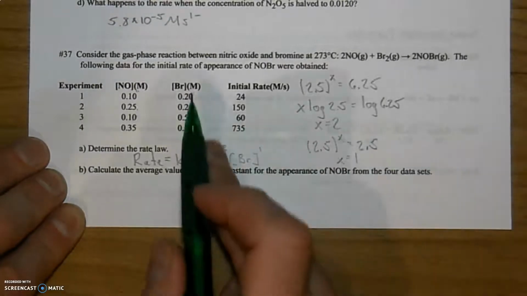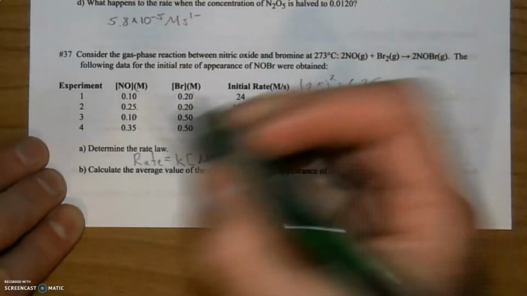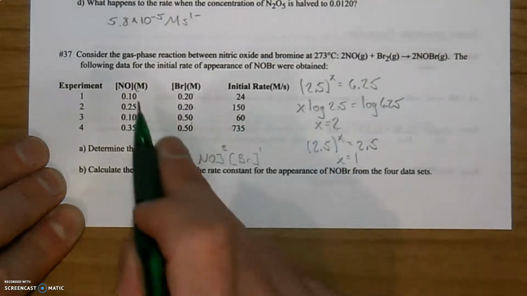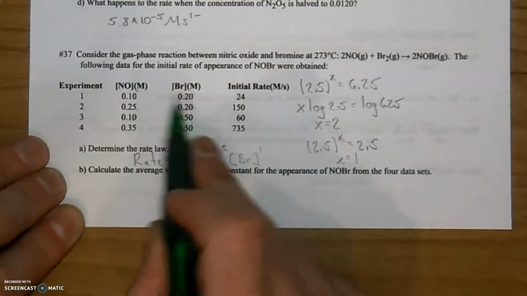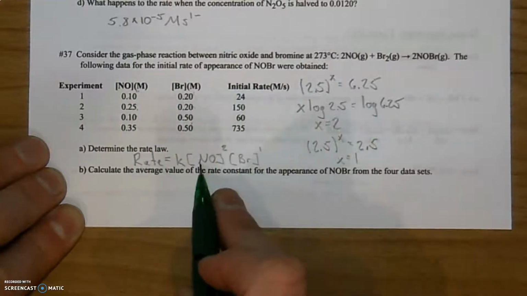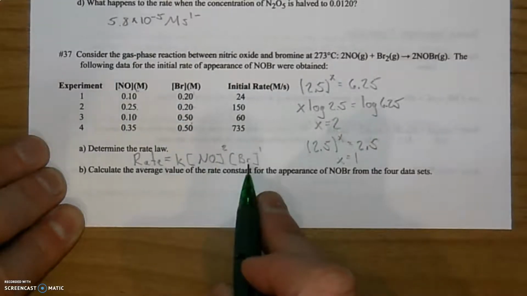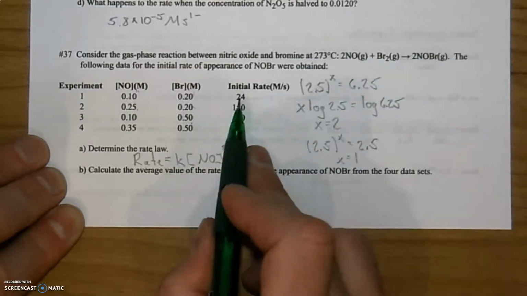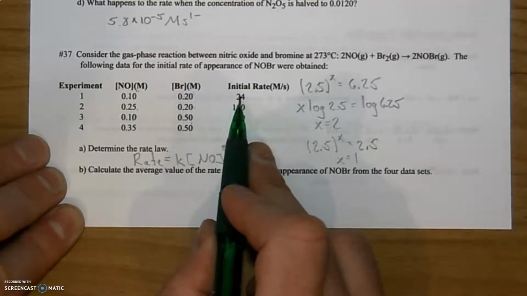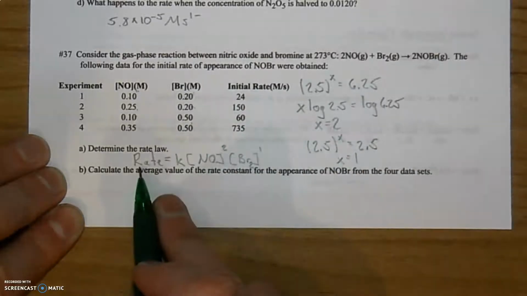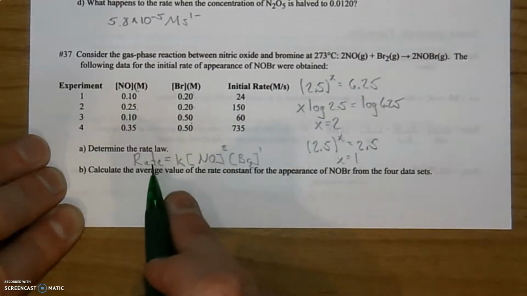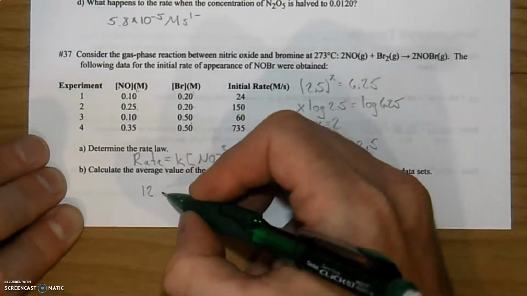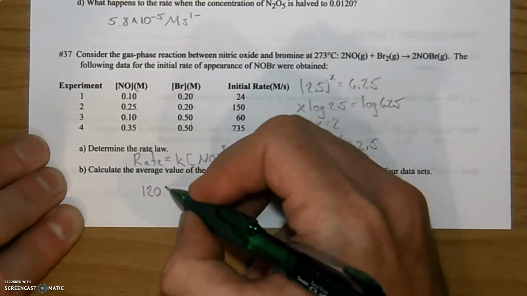I'm not going to do it every single time, but if we plug in these values for nitric oxide and bromine, putting the initial rate in there for the rate law, and figure out what k is every single time, you'll end up with 12,000.